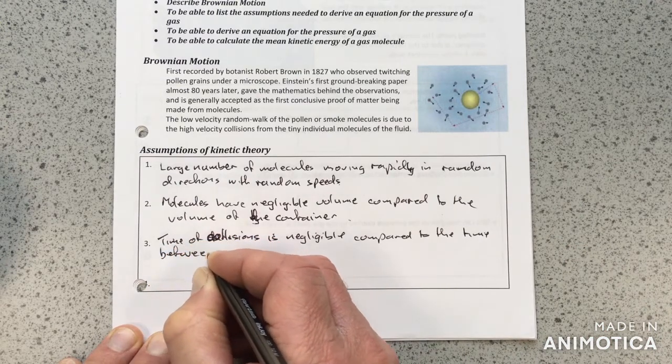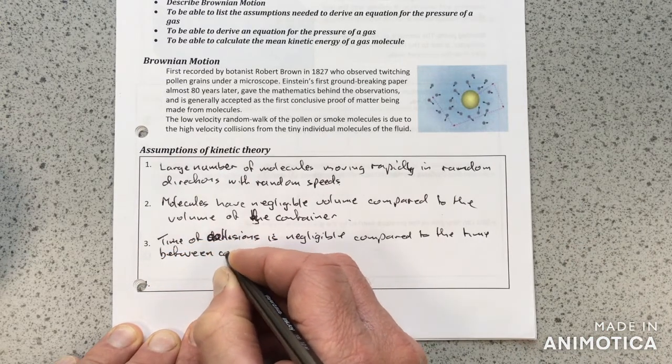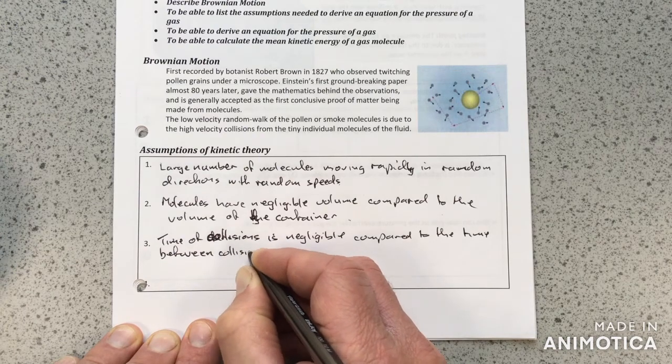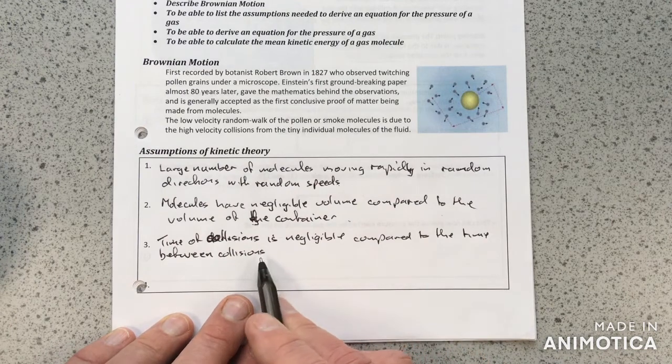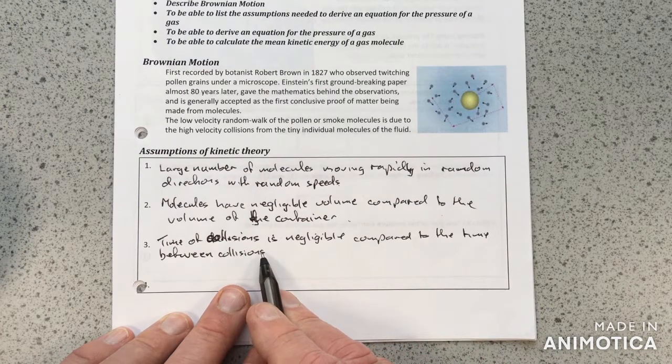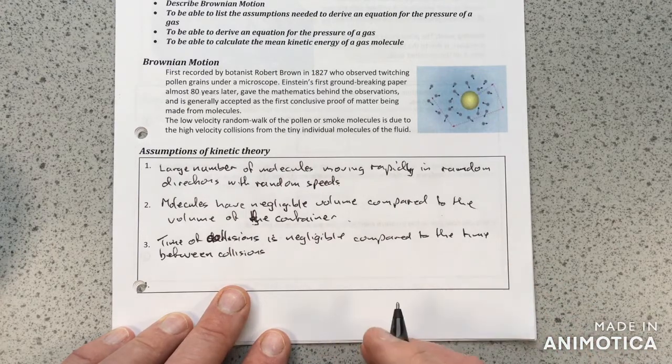Now that can only be true if there is no force of attraction that's measurable between the particles and the wall of the container. So they bounce off really cleanly, there's no loss of energy, those kind of ideas.